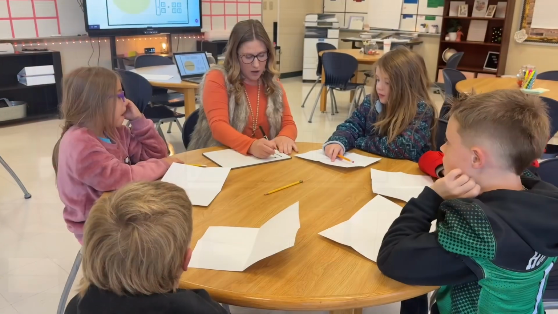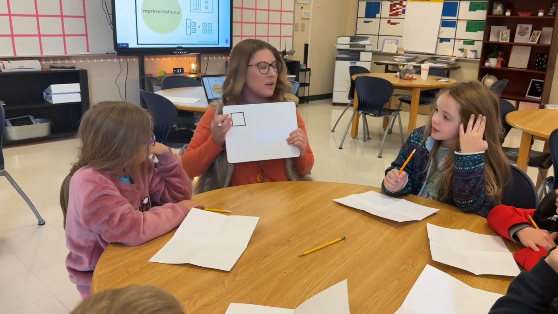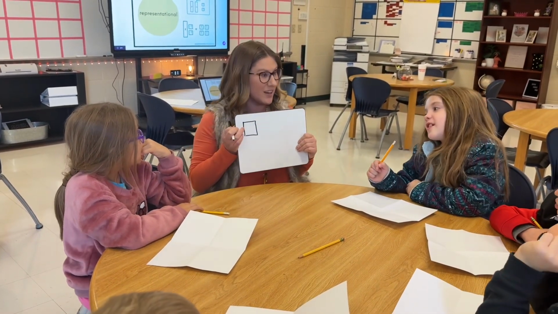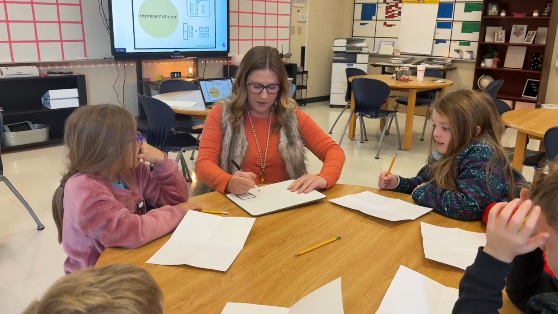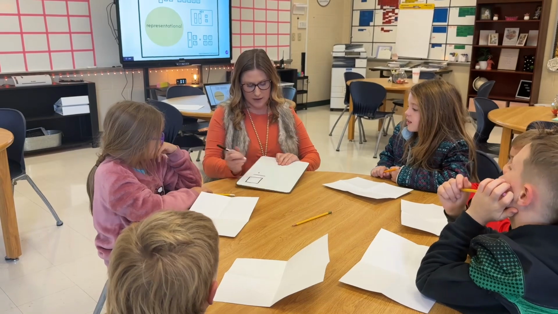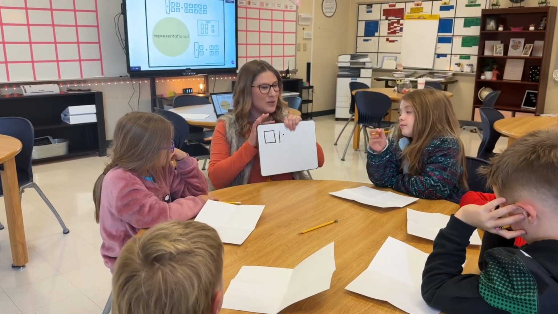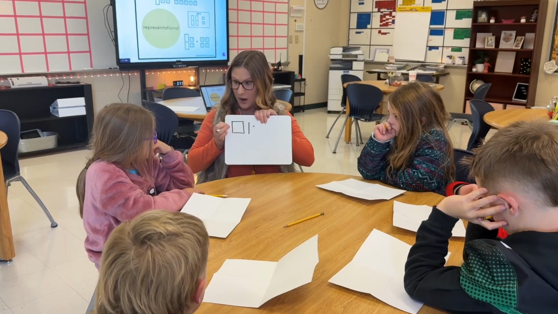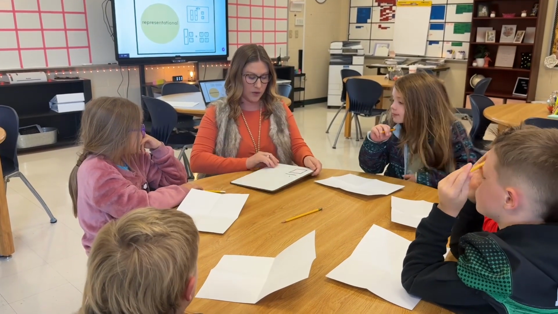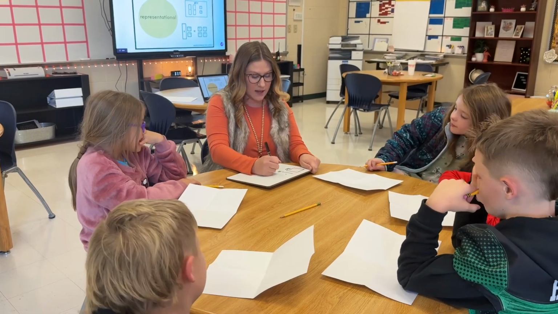If I were to draw this, what would you think as a base 10 block this would be? 100, right, very good. Then what if I were to do this? A 10. 10 and 1. Very good. So you see how they look very similar to the base 10 blocks. So our square is our 100. The little stick is what I like to call a 10. And the dot is a 1.